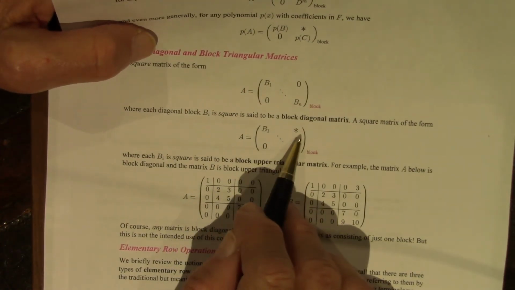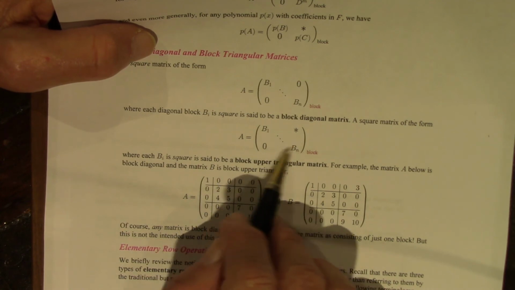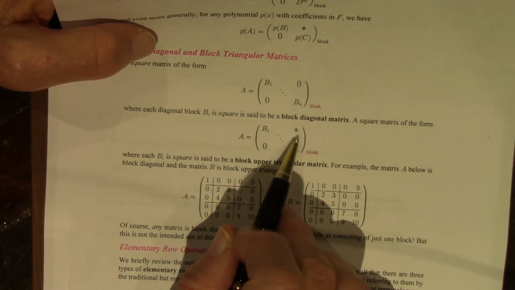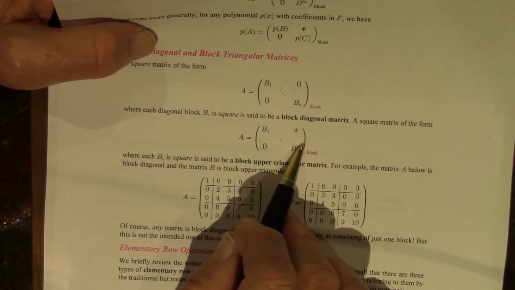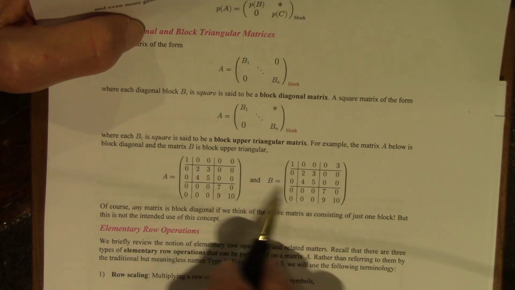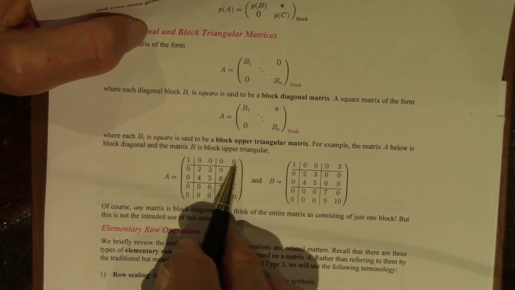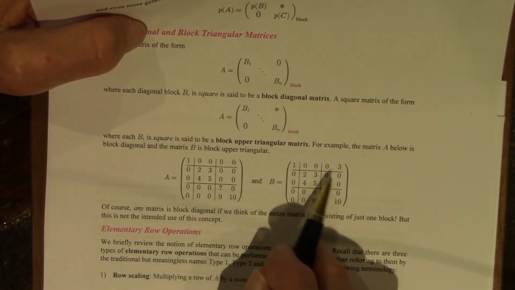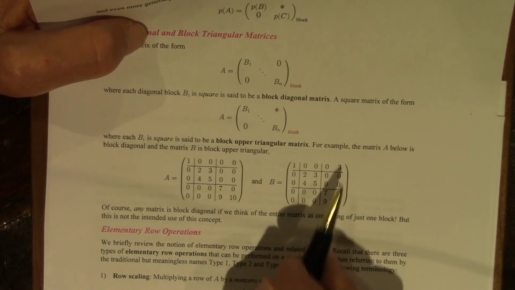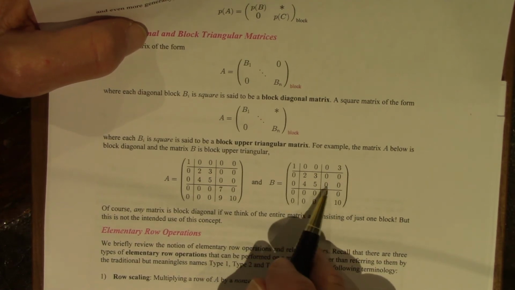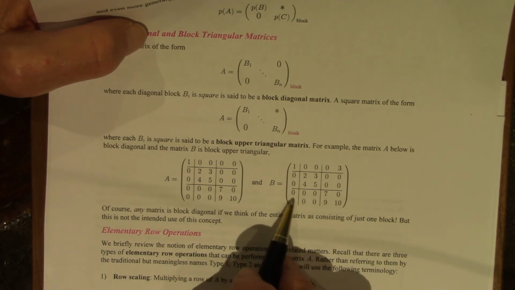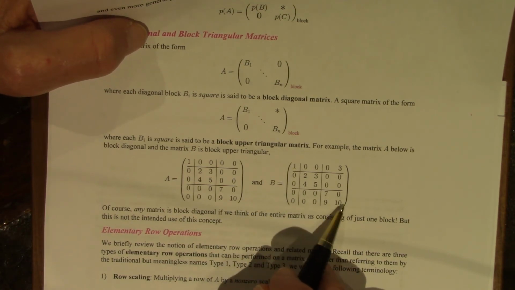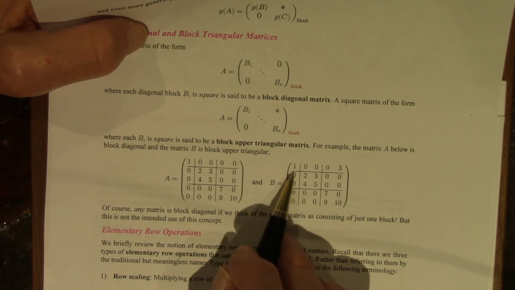Similarly, block upper triangular would look like this, where above the block diagonal can be anything, but below must be 0. So to give an example, I took this one and I simply changed one of these zeros to a non-zero entry. This is block upper triangular. Everything below the block diagonal is 0.